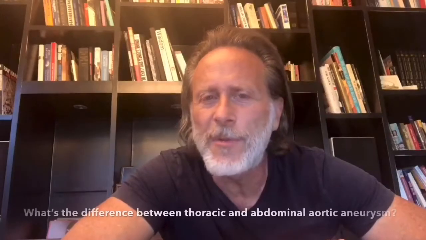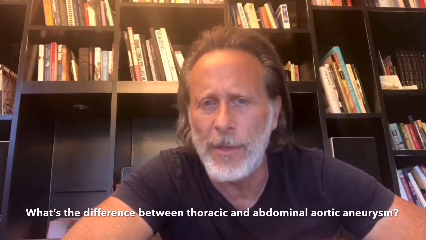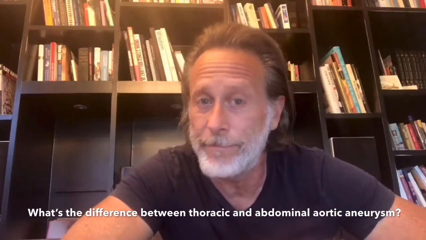What's the difference between thoracic and abdominal aortic aneurysm? The aorta is divided into different regions based on where they are in the body. So if it's in the chest, it's called the thoracic aorta. If it's in the abdomen, it's called the abdominal aorta.